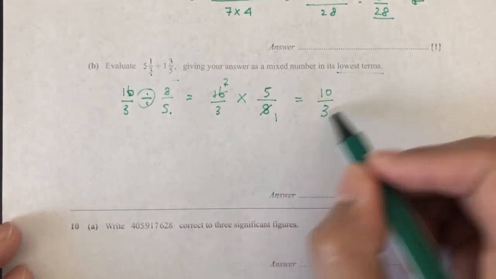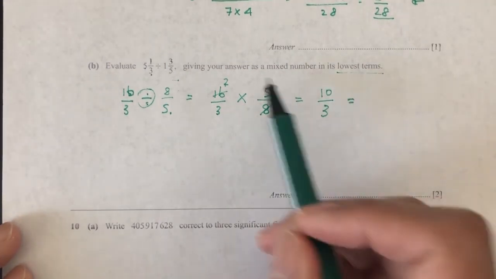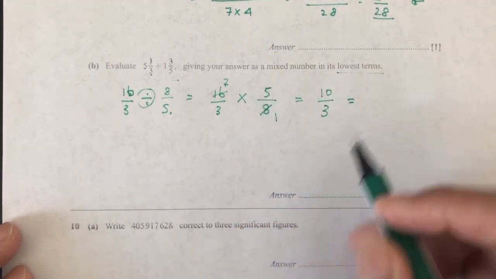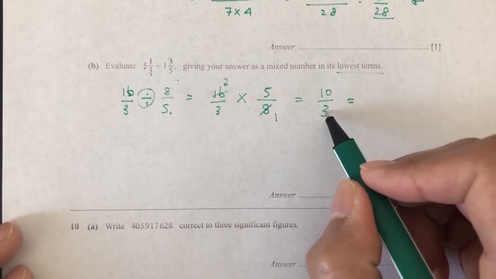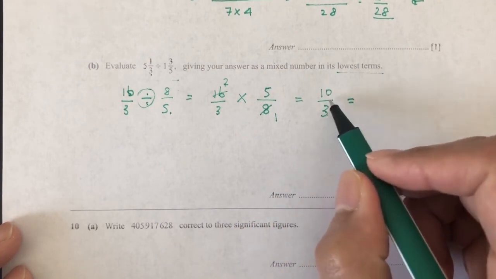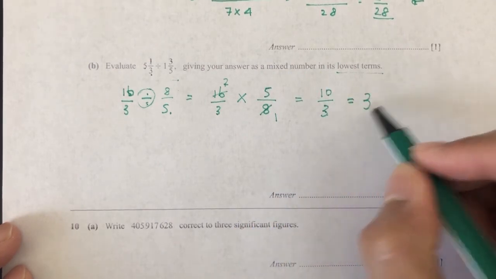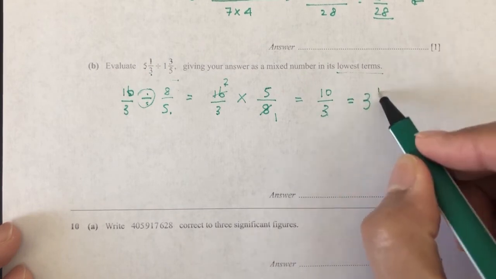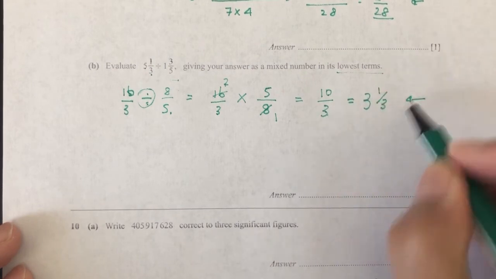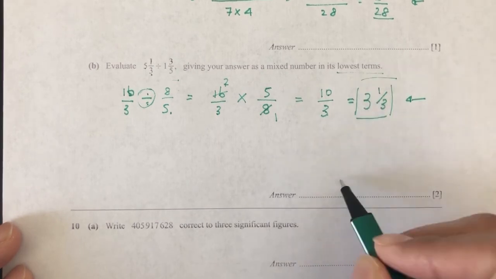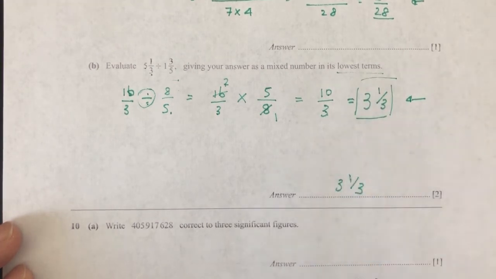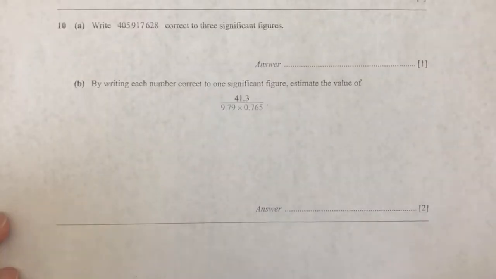10 divided by 3. So now you have to give your answers as a mixed number in its lowest term. So how many times 3 we have in 10? So 3 times 3 is 9. So we have 3 times 3. And what is remaining will be 1 over 3. And this is your answer for part B. 3 and 1 over 3.